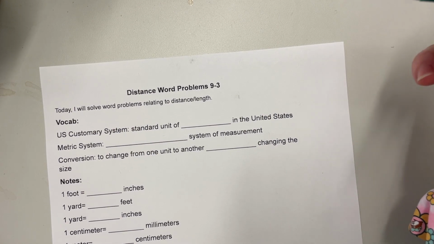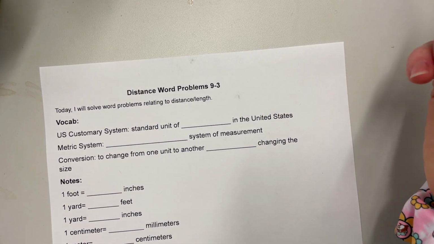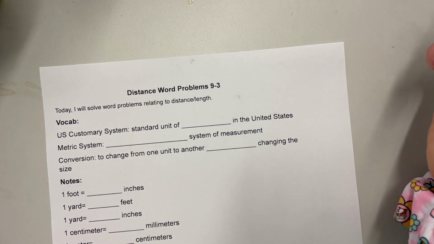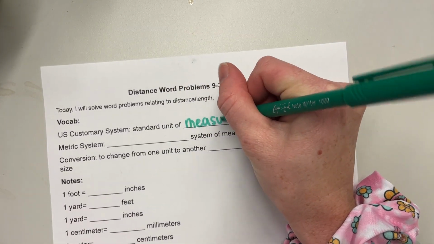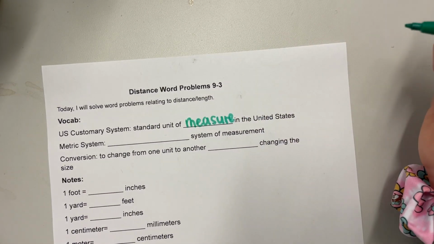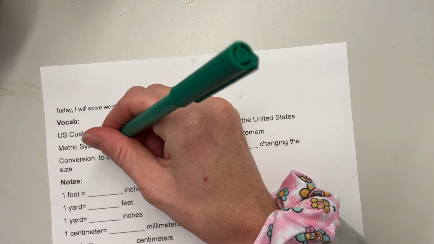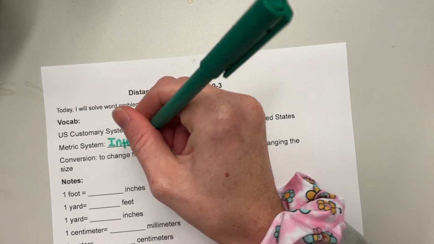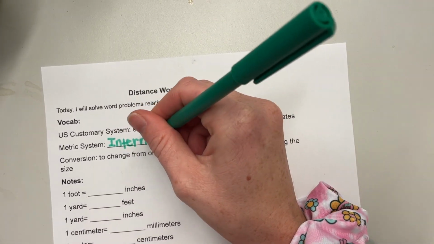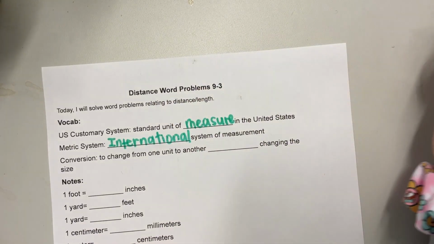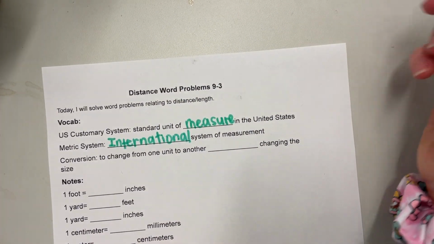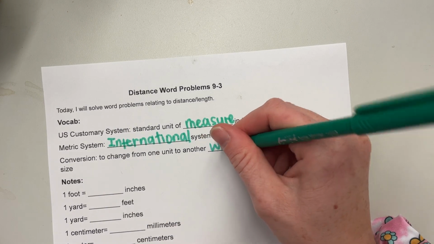Our first vocab word is the same that we've been having the last two lessons. It's U.S. customary system. That's the standard unit of measure in the United States. And then there's the metric system. That's the international or worldwide system of measurement. Then we have conversion. That's going to be changing from one unit to another without changing the size.